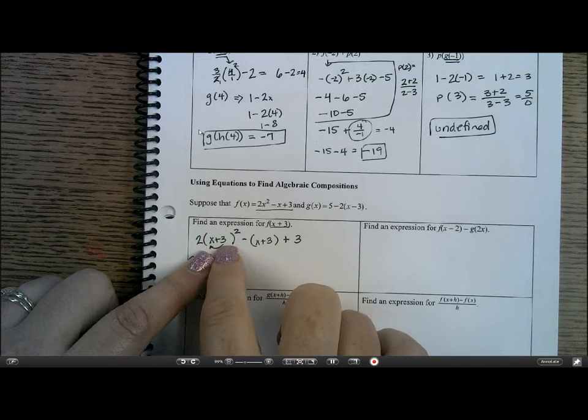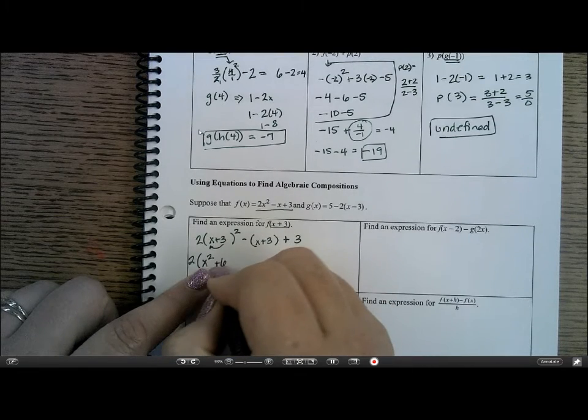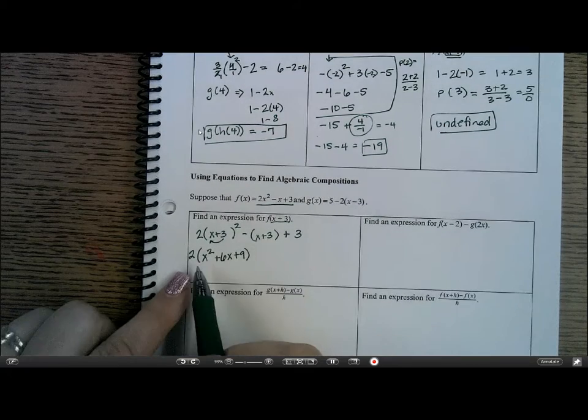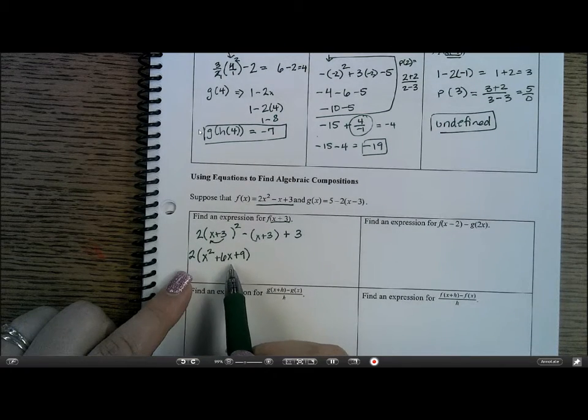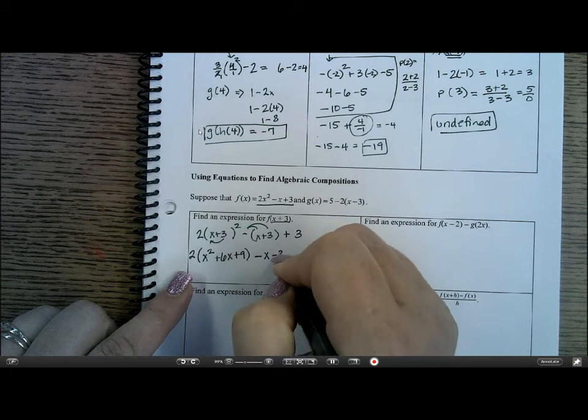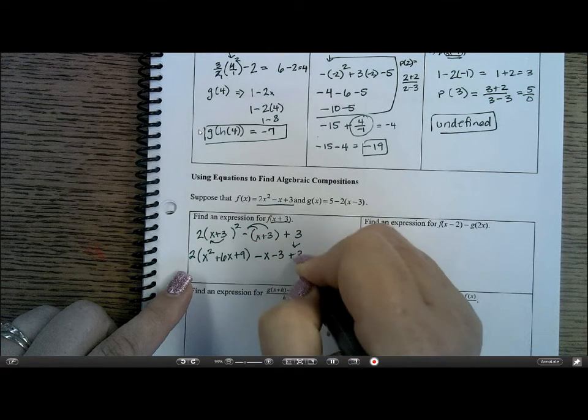So we've got 3x plus 3x is 6x, and then 3 squared is 9. Then I've got to multiply all of that by a 2, and at the same time here, I'm going to distribute my negative, so negative x minus 3, and I'm bringing down the plus 3.